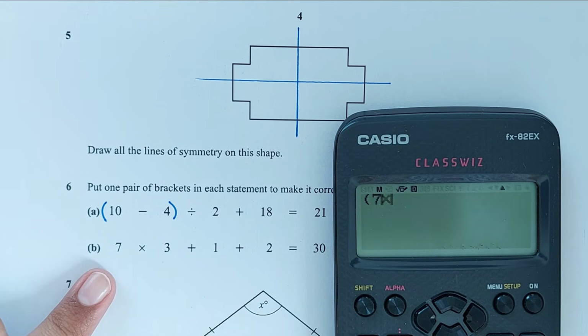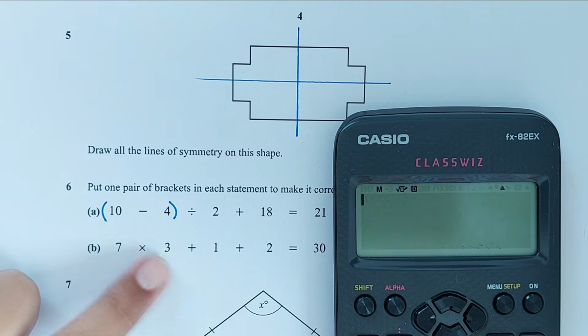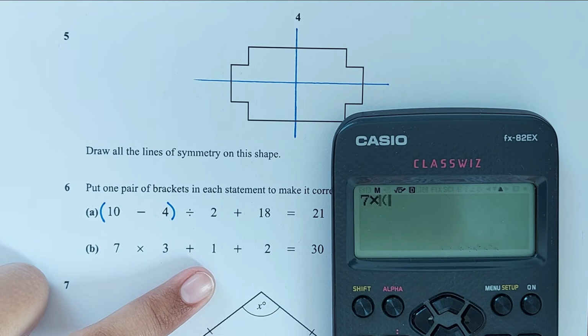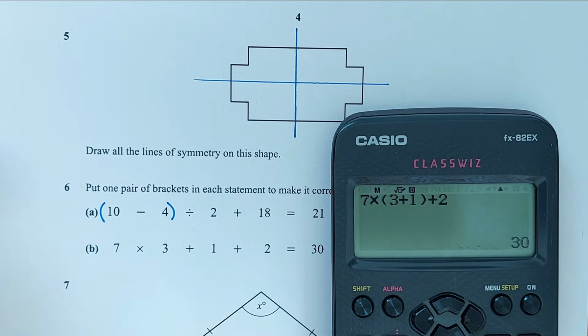With the bracket on the first 2, 7 times 3 plus 1 plus 2 is 24, not 30. Bracket on 3 and 1: 7 times bracket 3 plus 1 bracket plus 2. This is 30. So the bracket is on 3 and plus 1.